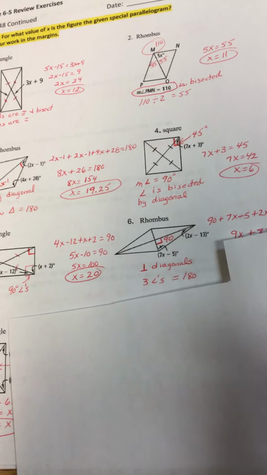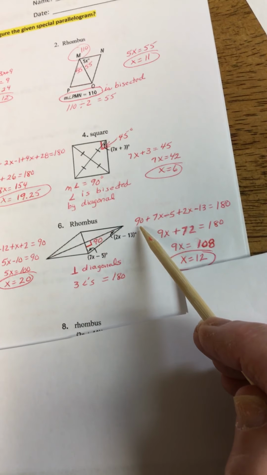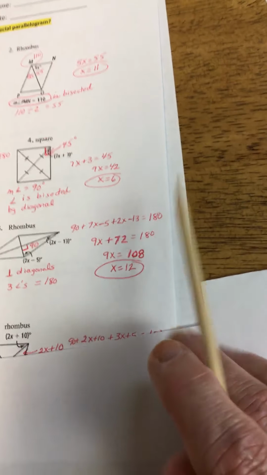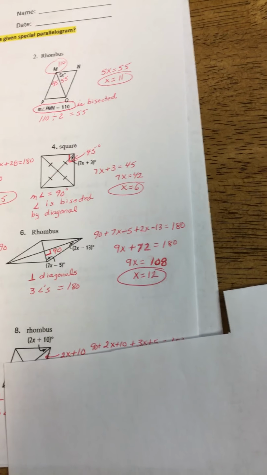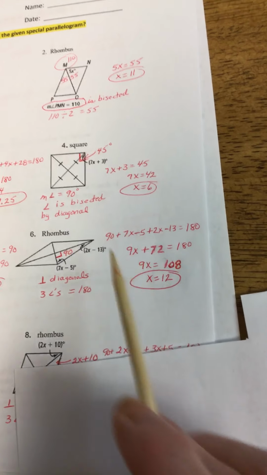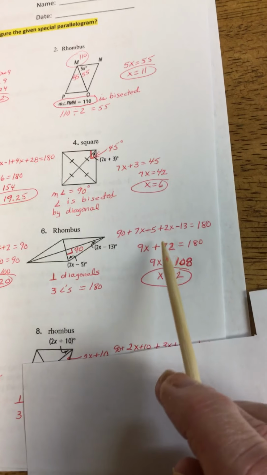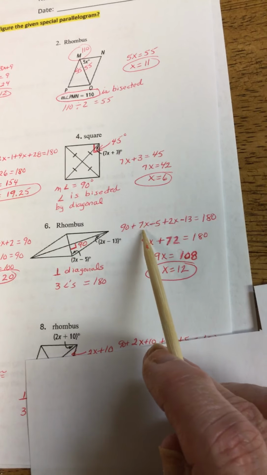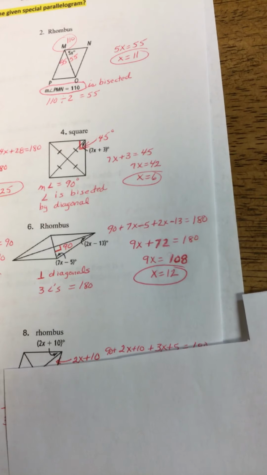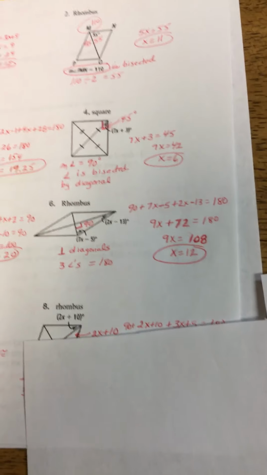The 3 angles have to add up to be 180. So I set those angles adding up to equal 180. So 90 plus 7x minus 5 plus 2x minus 13 is equal to 180. Now, be careful when you simplify. This is 90, negative 5, and a negative 13, which gives you a positive 72. 7 and 2 makes 9x. I subtracted that 72 from both sides and got 108 divided by 9, and x was 12.